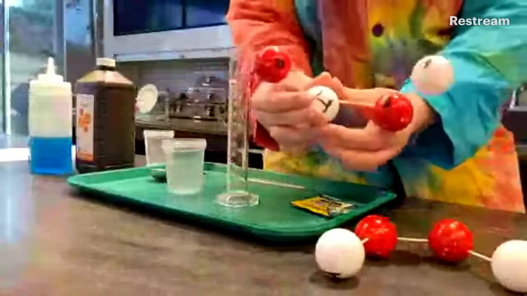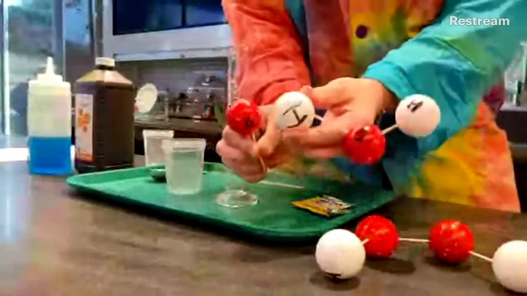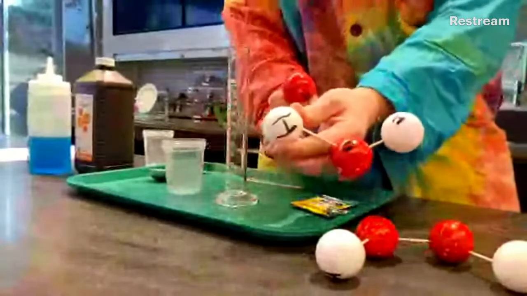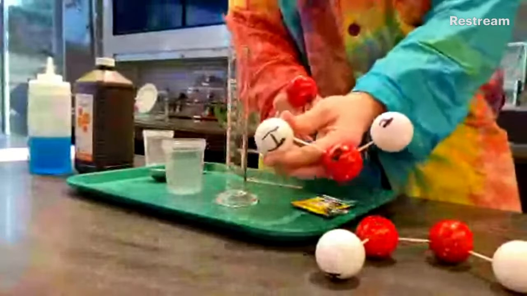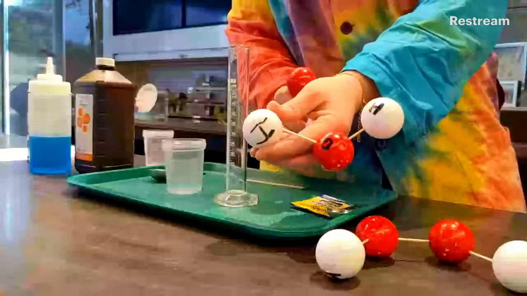Now, if these break apart over time, they'll actually separate into something new. So I'm going to take apart this one oxygen here, and we're left with H2O. That sounds like something I've maybe heard of before. Do you know what H2O is?